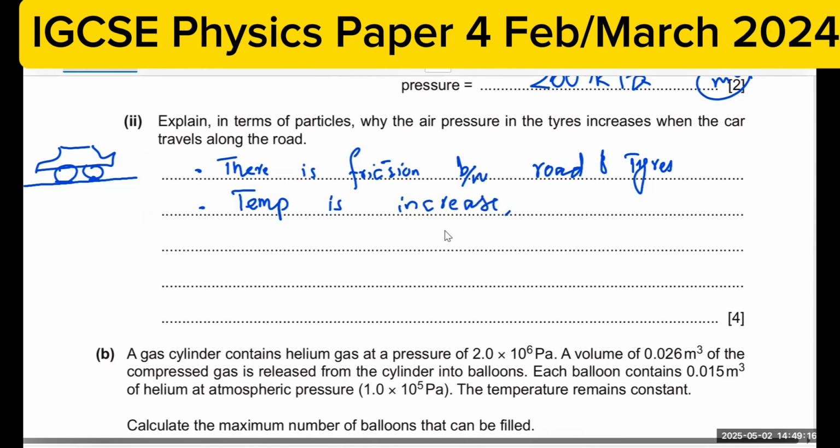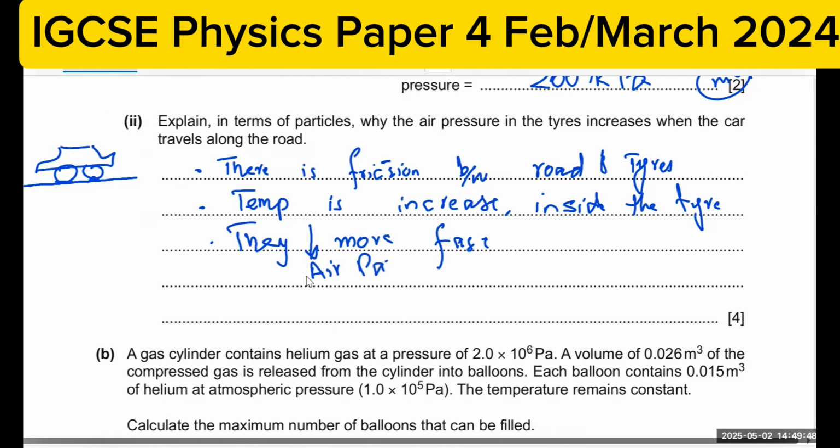When the temperature is increased, or we can write temperature of the air inside the tire is increased, the air particles move faster. When the air particles move faster, they will collide. The collision rate increases.